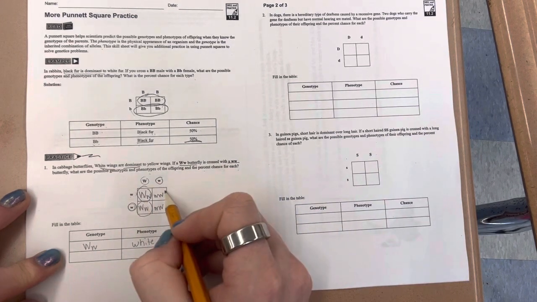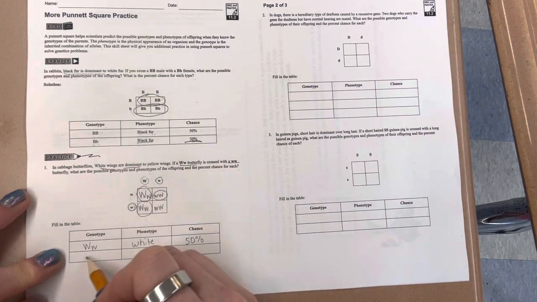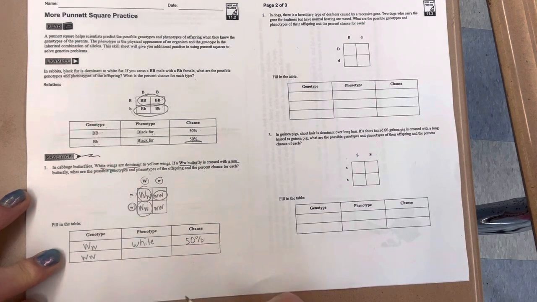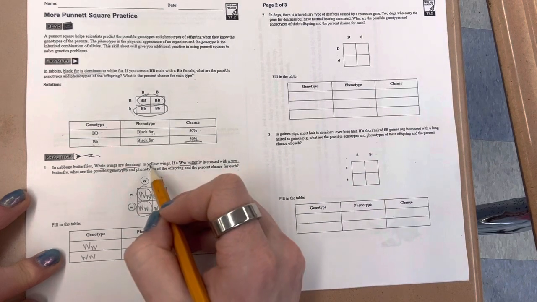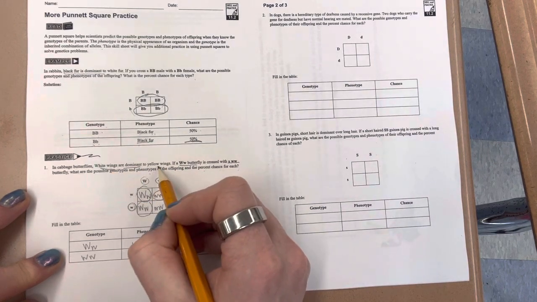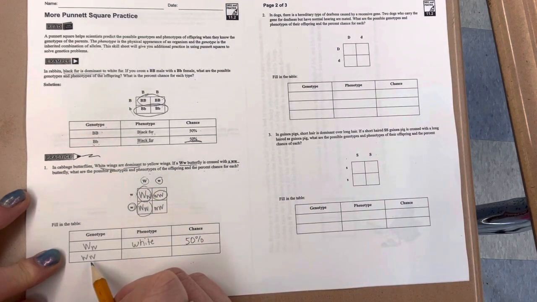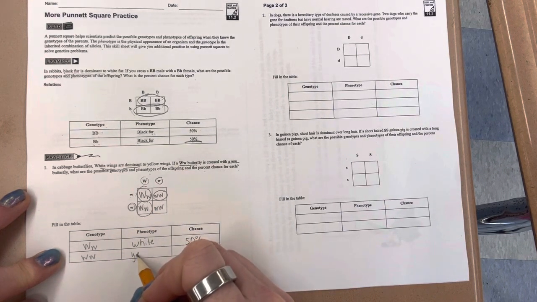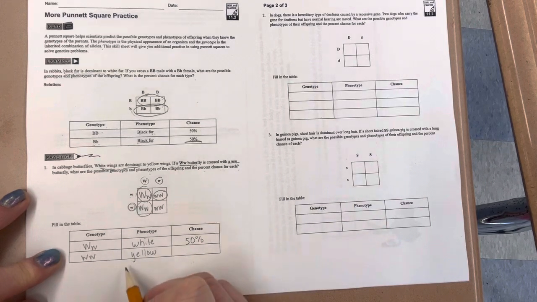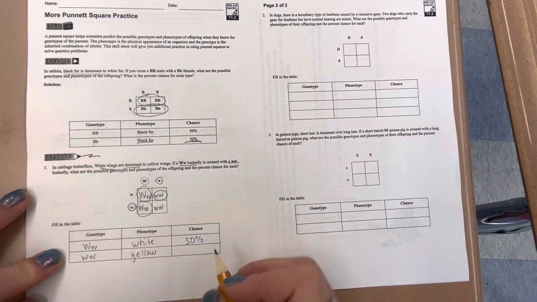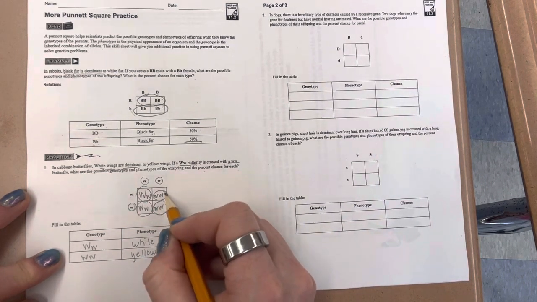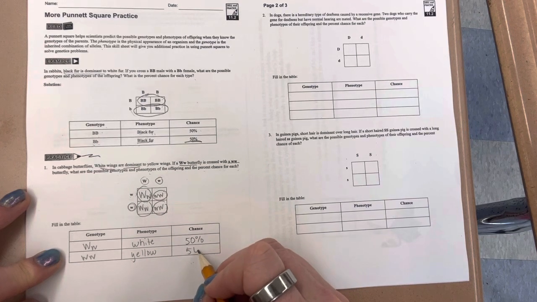The other genotype showing up is lowercase w, lowercase w. Because white is dominant to yellow, that means the homozygous recessive would be yellow. It's the only way you can get yellow is if you have 2 lowercase. And there's 2 of those, this one and this one, so that's a 50% chance.